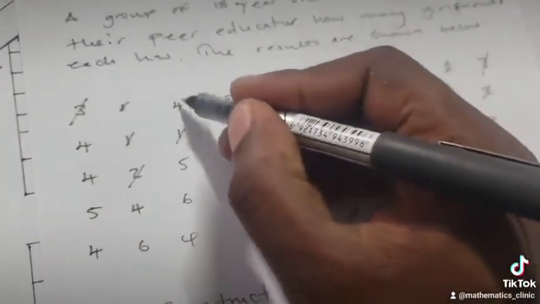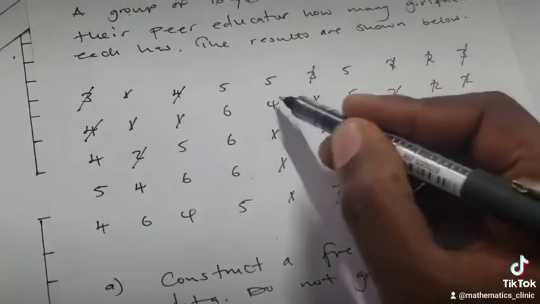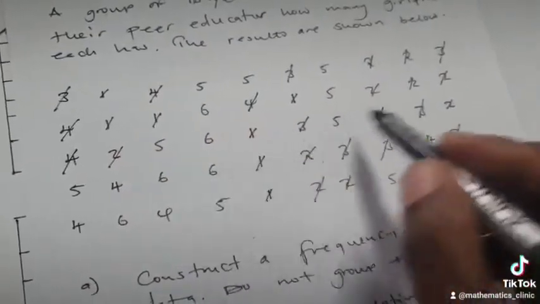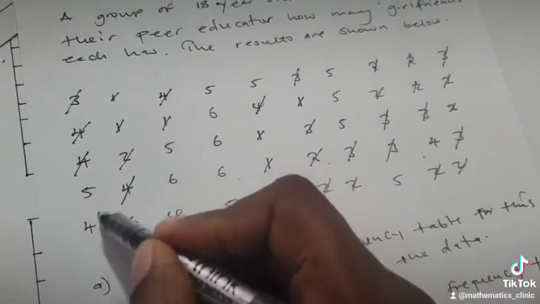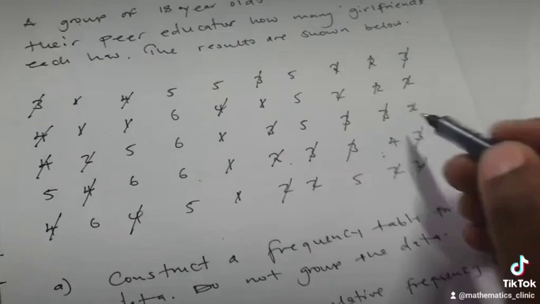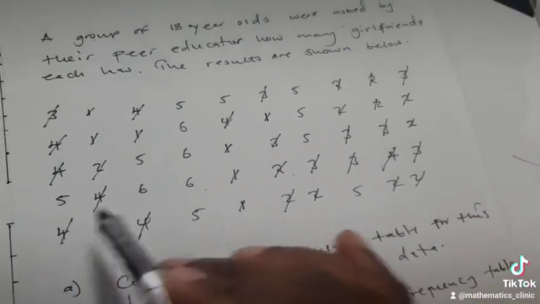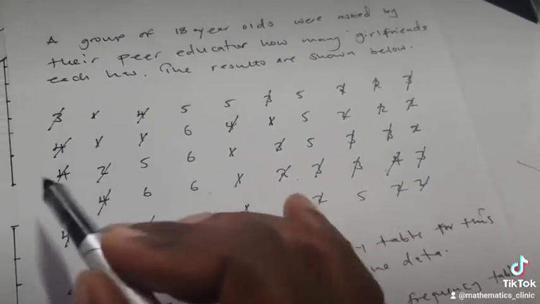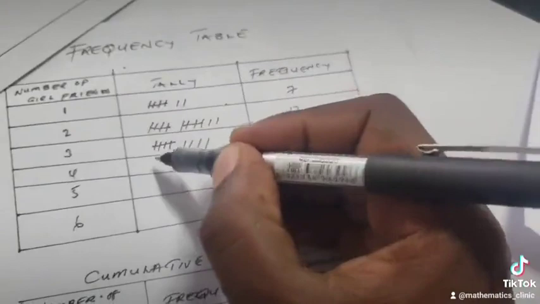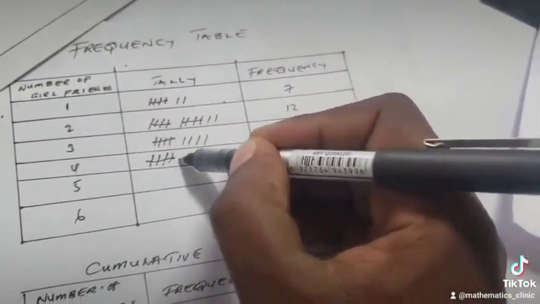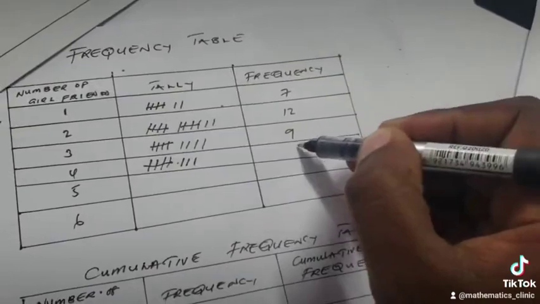2, 3, 4, 5, 6, 7, 8. Did we miss any? No, it is 8. So we say 1, 2, 3, 4, 5, 6, 7, 8.